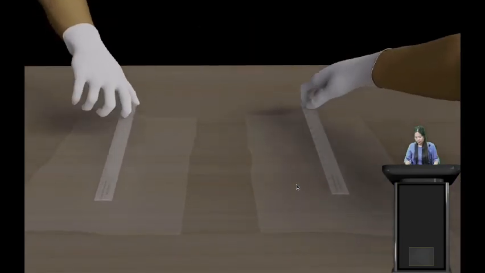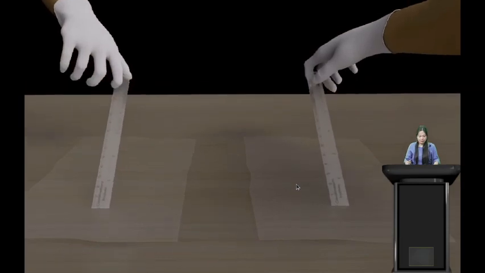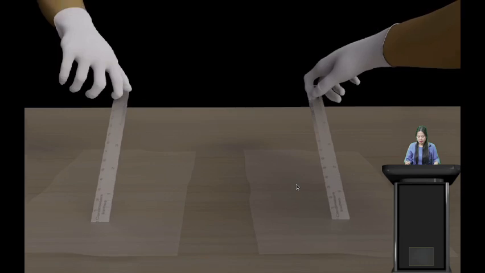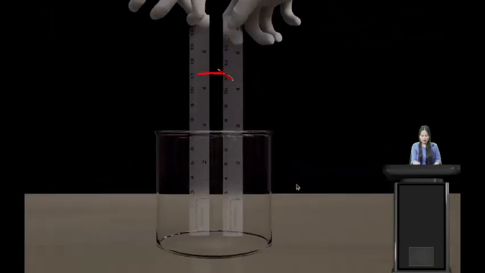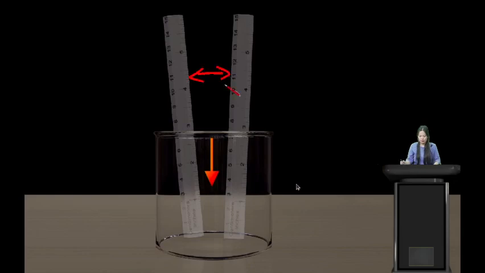For this experiment, you will need a beaker. Take a beaker and put the two rubbed scales in the beaker. Now you see that the scales move away from each other.